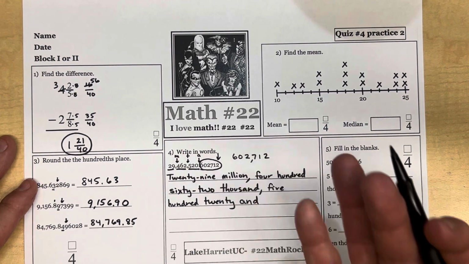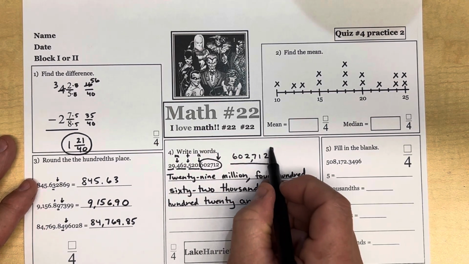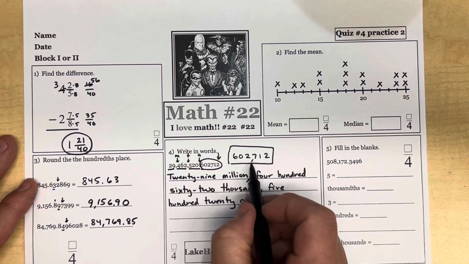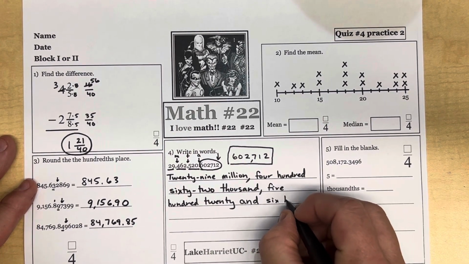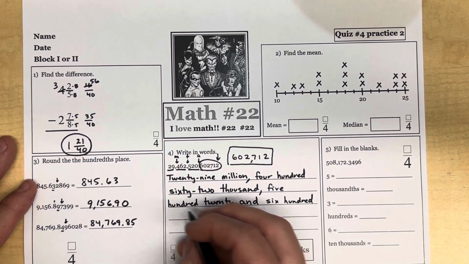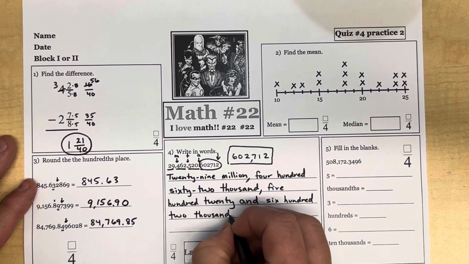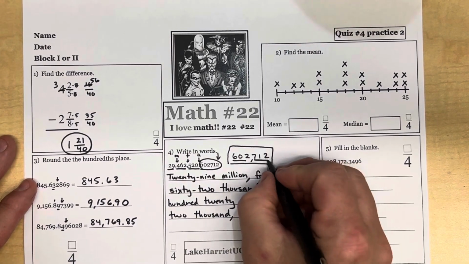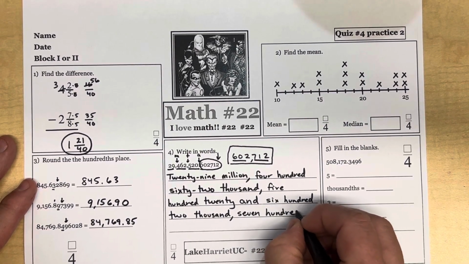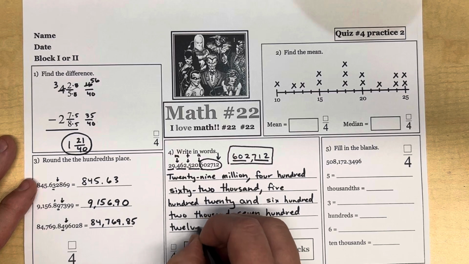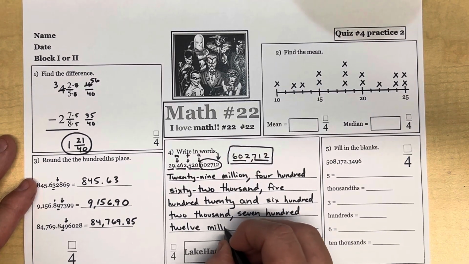So putting all that together, I say the whole number, then "and", then the decimal number like it's a whole number, 602,712, and then the last digit's place value is millionths, so I write millionths.